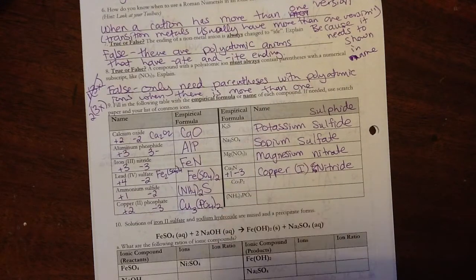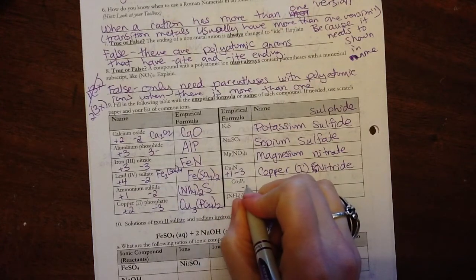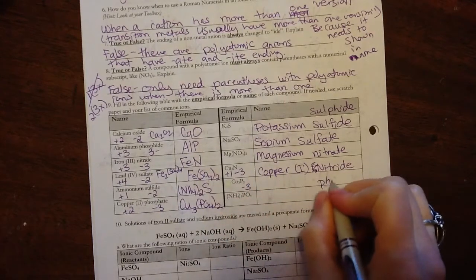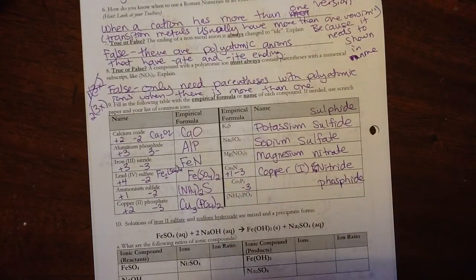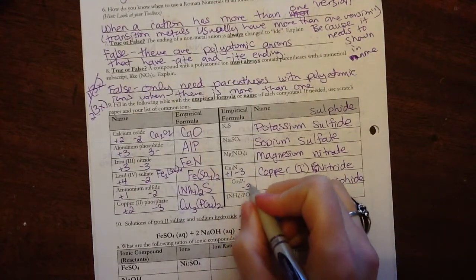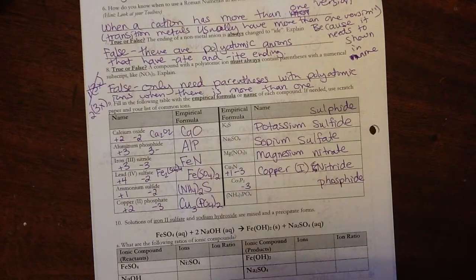All right, and so here, this next one, same idea. So you end up with phosphide here. So we can go ahead and write phosphide if you wanted to start out there. Phosphide has a -3. So I need to figure out which cobalt this is. Is it cobalt 2 or is it cobalt 3?